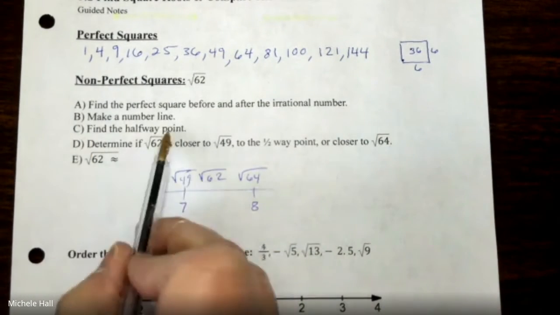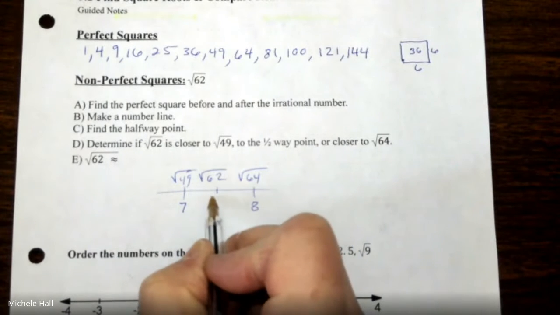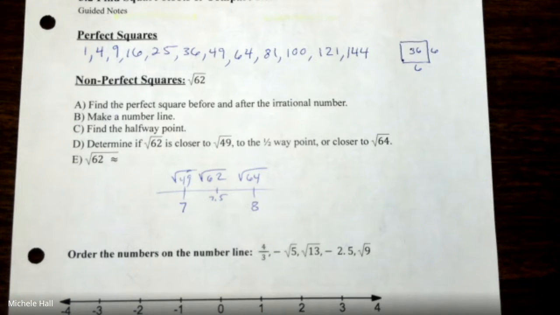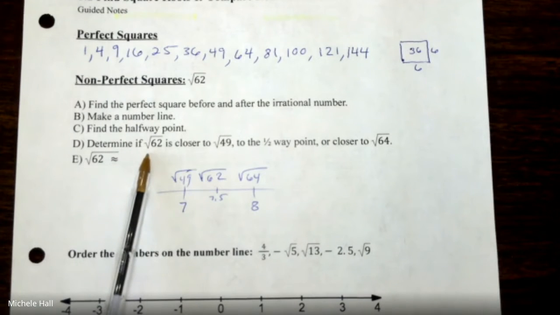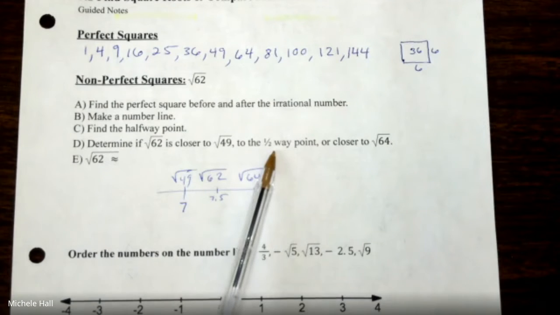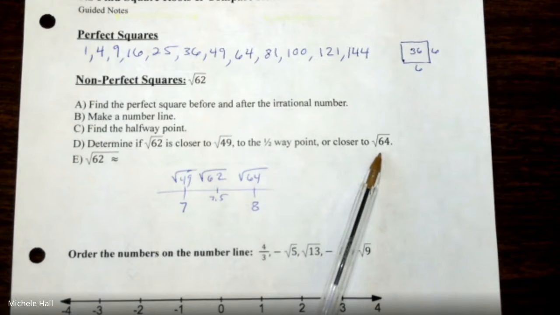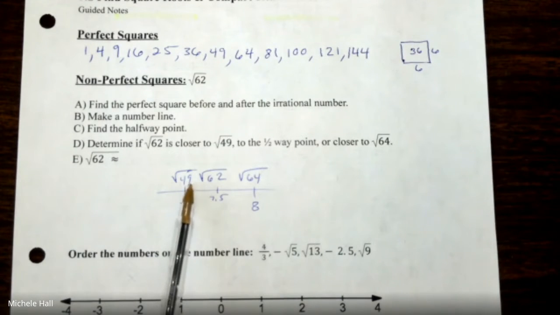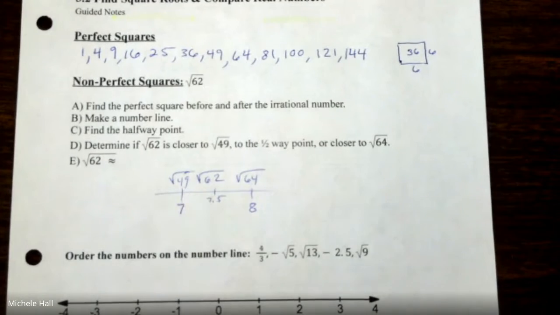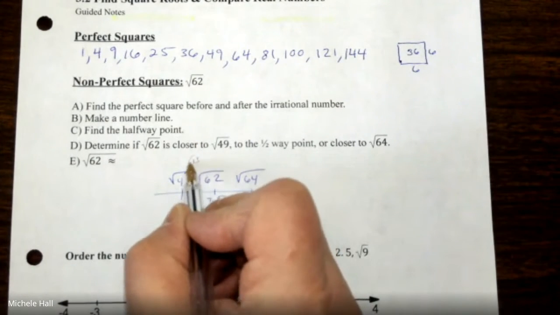So the next step says find the halfway point. So I'm going to put 7.5 is halfway between 7 and 8. And then I need to see, is the square root of 62 closer to the square root of 49, closer to the halfway point, or closer to the square root of 64? How far is 49 and 62? 49 to 50, 50 to 62 is 12 plus 1, that's 13 units away.